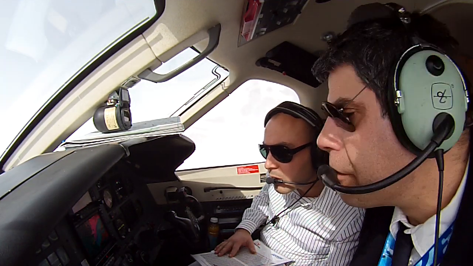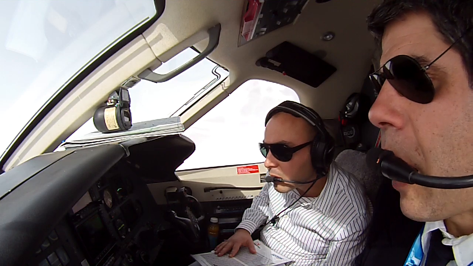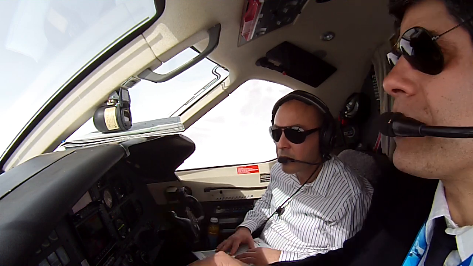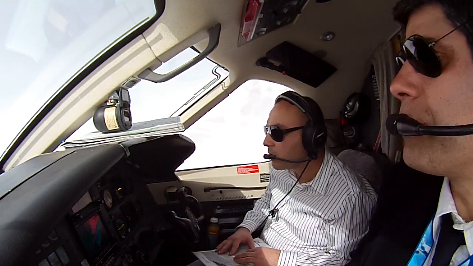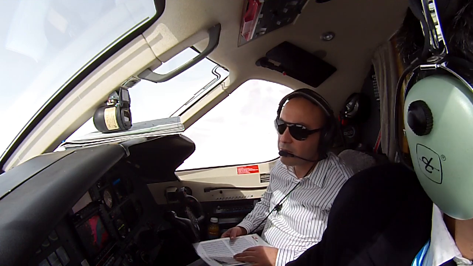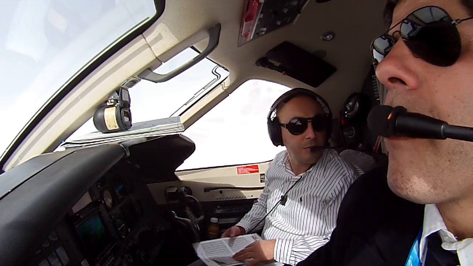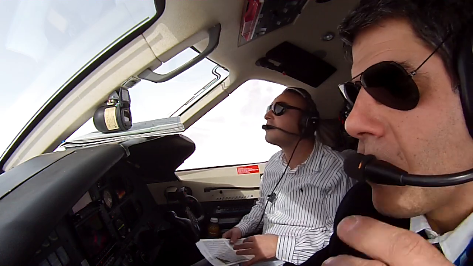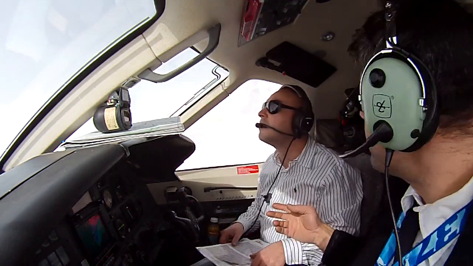That's torque. Nice and easy. Beautiful. Right there. That's max power. Now it's going to start building speed. Let's see what we're getting for speed. We got 324, good. We're right on top of the clouds.